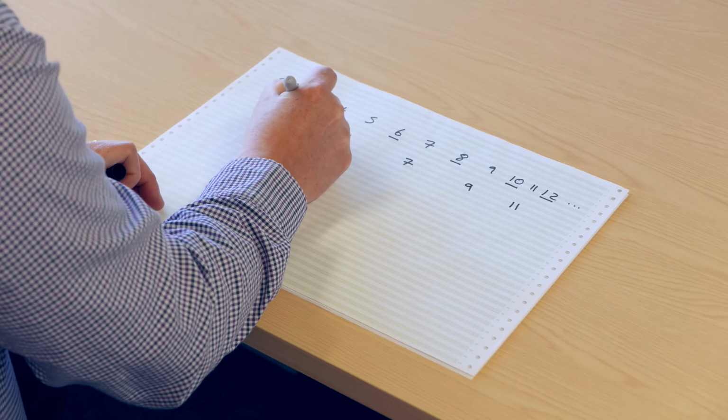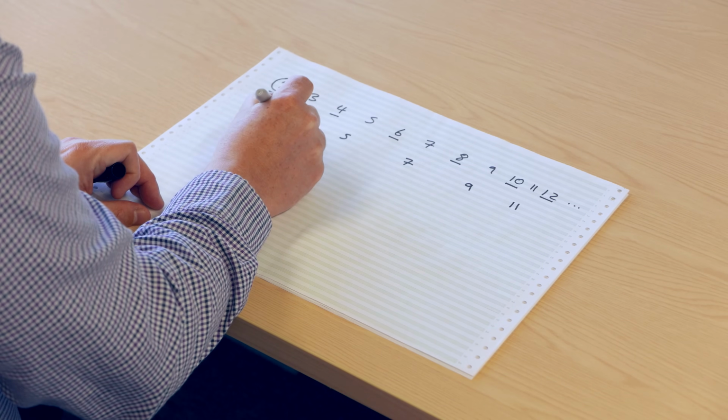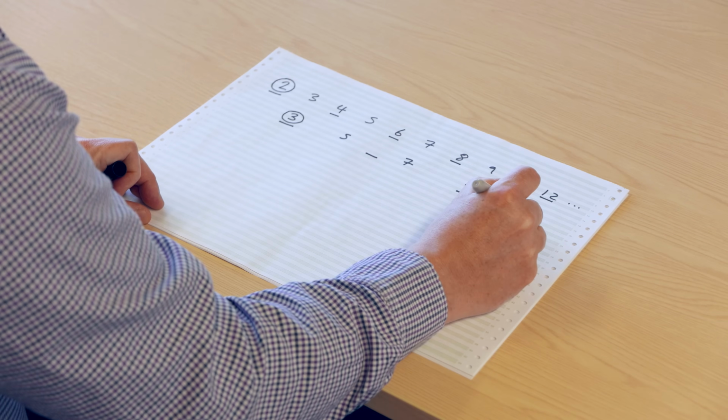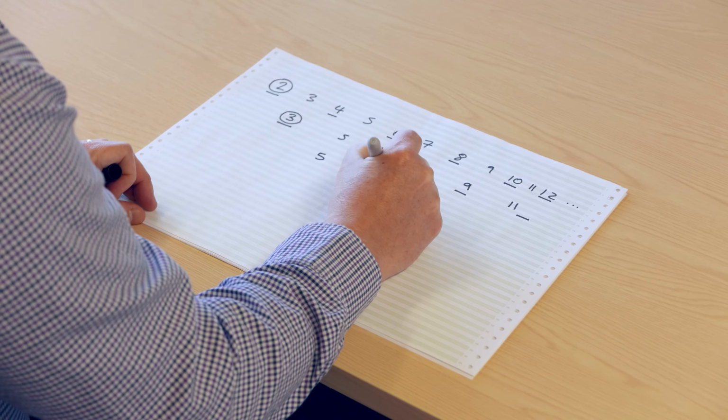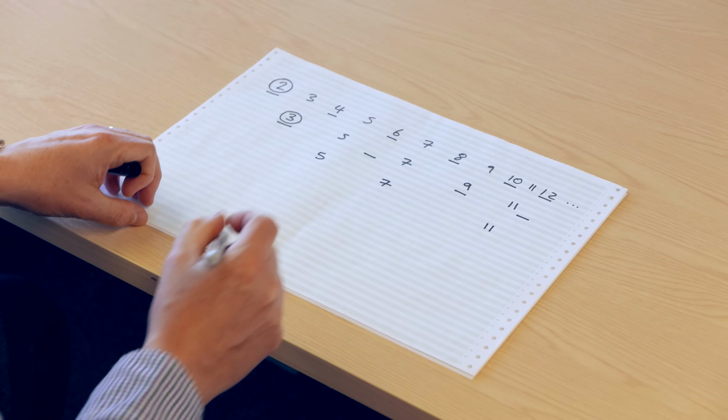And now we go back to the start again. So 3 is a prime number. And then we put a small barrier under all the multiples of 3. So 6 is already gone, 9 and 12. And then the numbers that are not stopped by the barrier are sieved out. They come down the page. So 5 comes down, 7 comes down, 11 comes down.